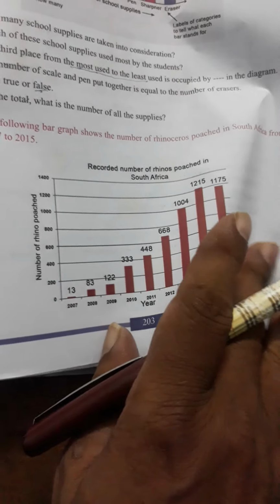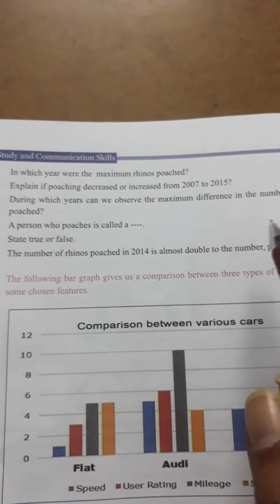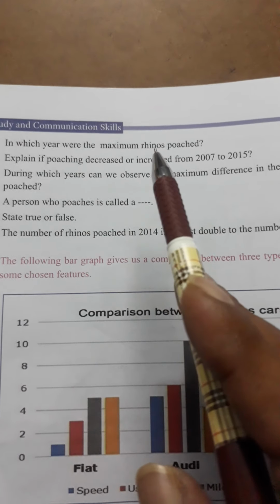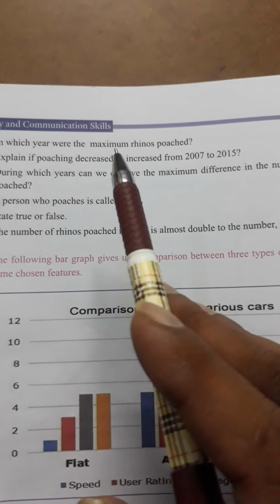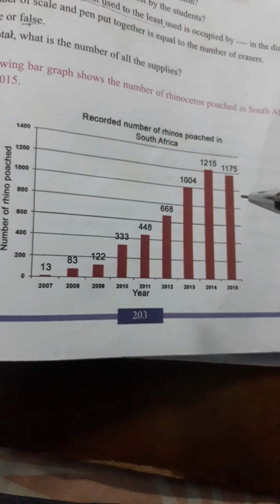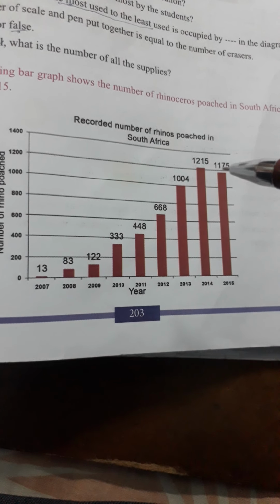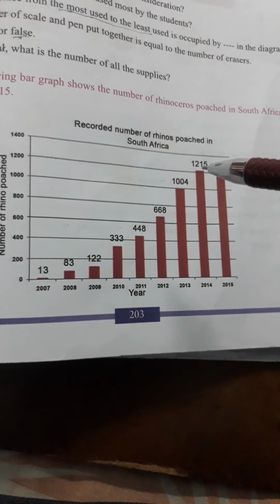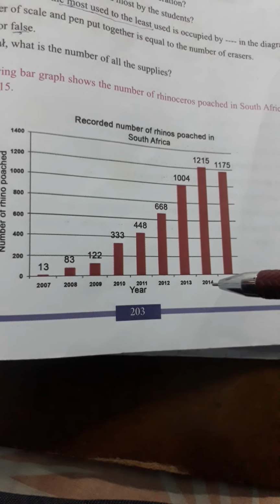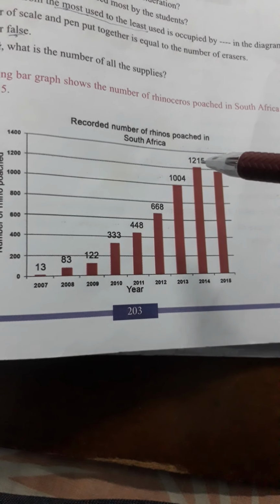So this is the given bar graph. Let's go to the questions. In which year were the maximum rhinos poached? Maximum means highest. In which year? Observe this graph. Maximum means highest number. In the given figures, 13 to 1175, of course this is also there. In which year? That is 2014. Answer 2014. You write in bracket 1215.